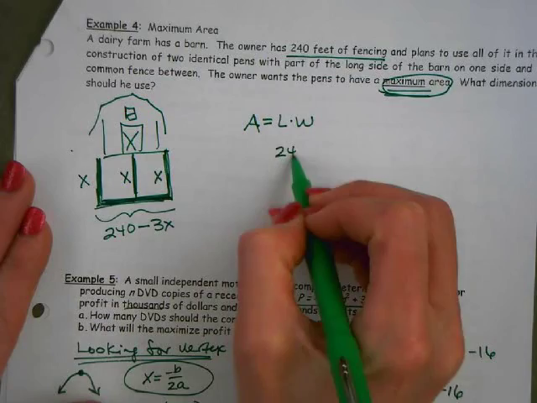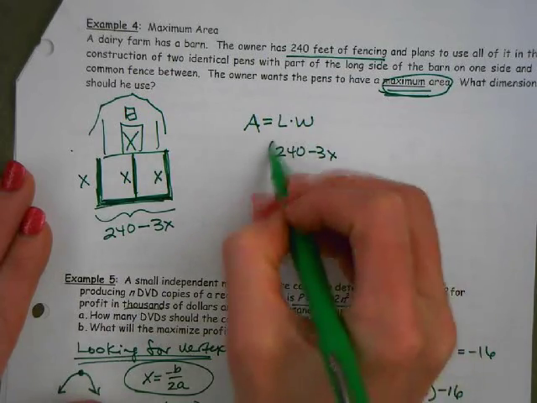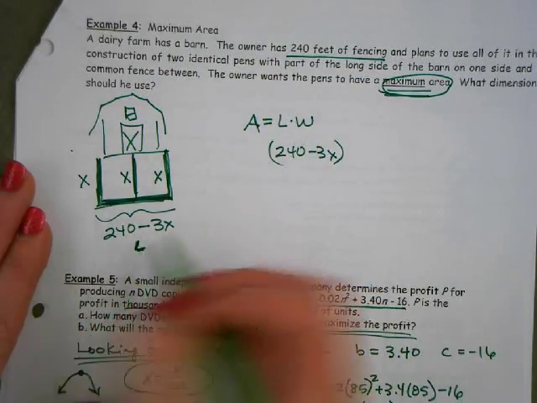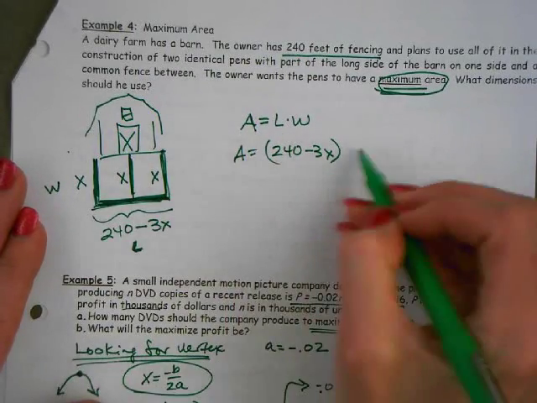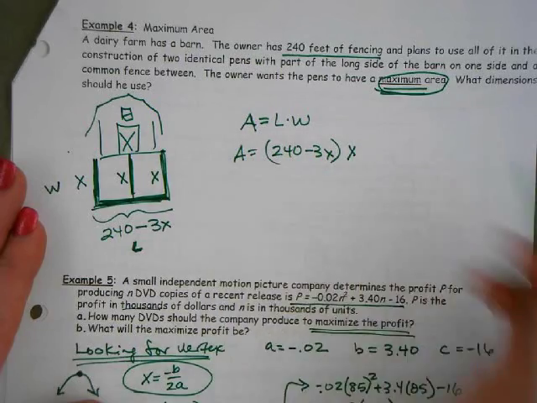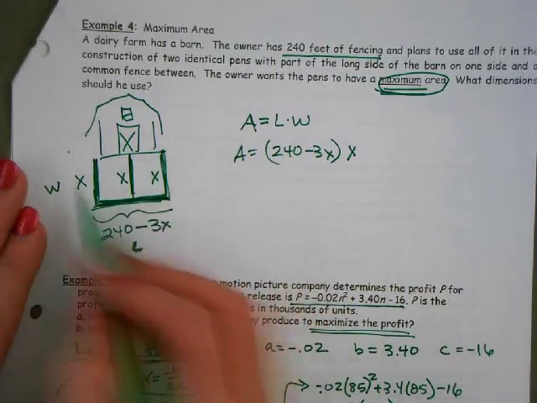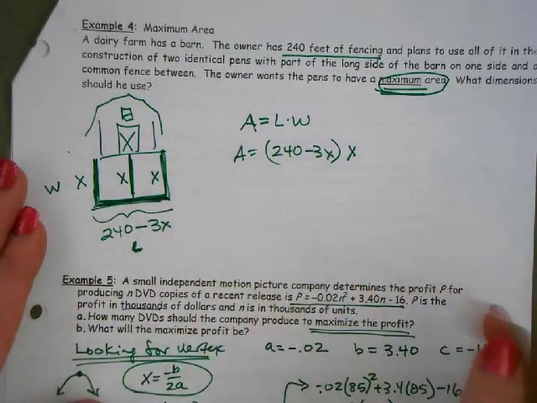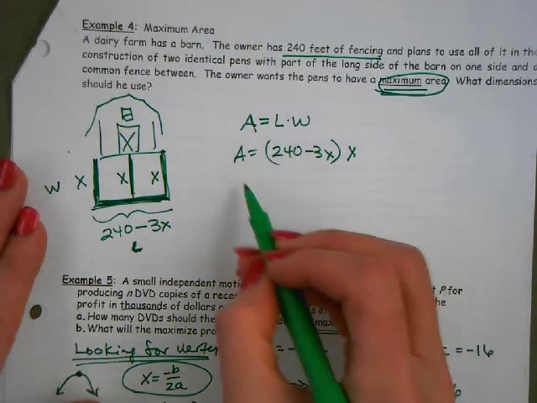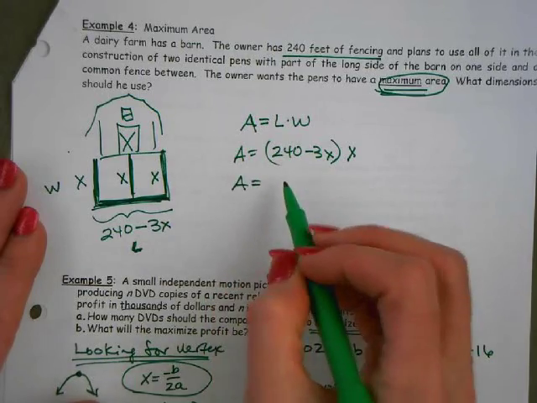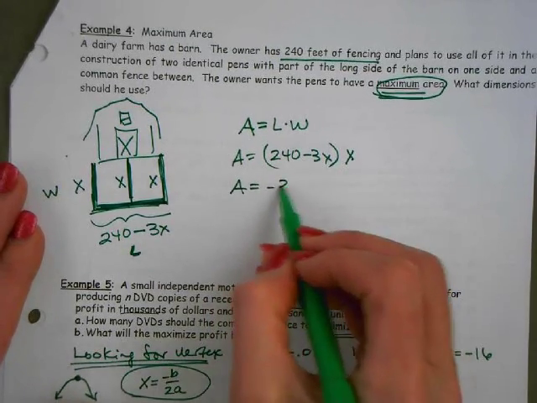That's my length, right? This is my width. So my width here would just be x. So when I know this, I can then plug it into this formula. And then look what I'm going to get, you guys. When I do the distributive property, I'm going to get a negative 3x squared plus 240x.